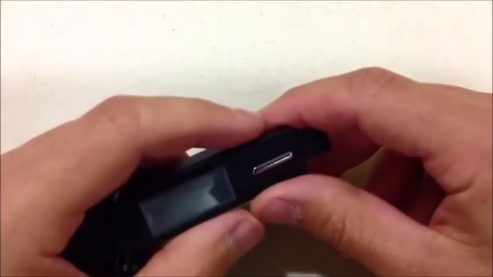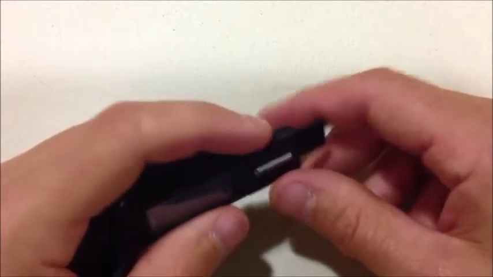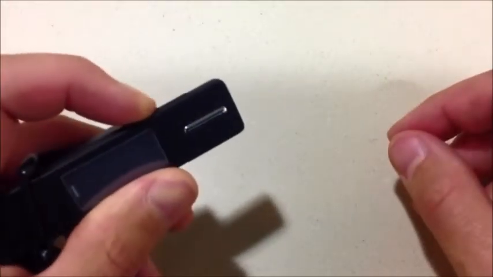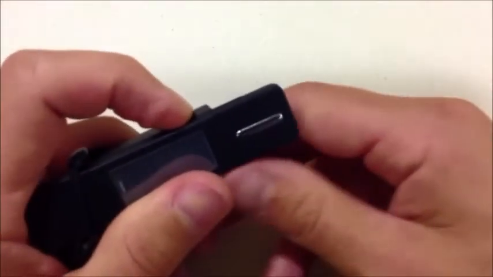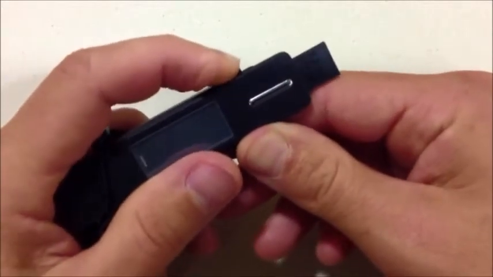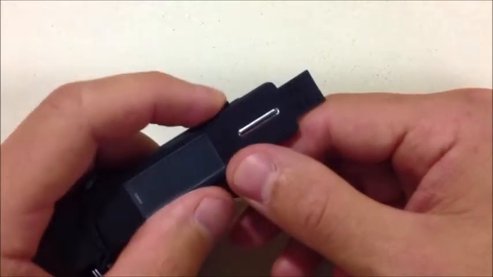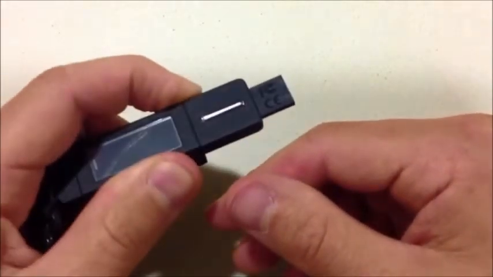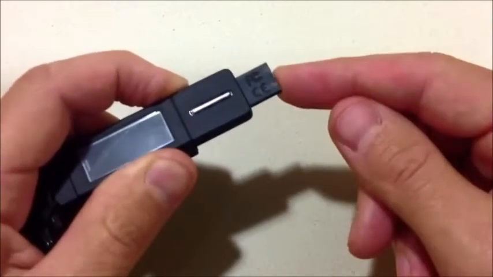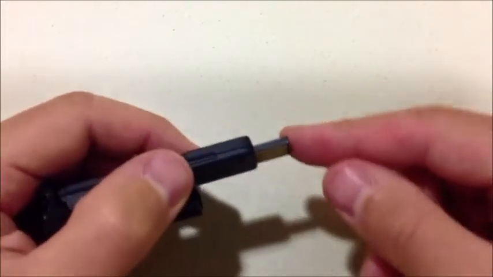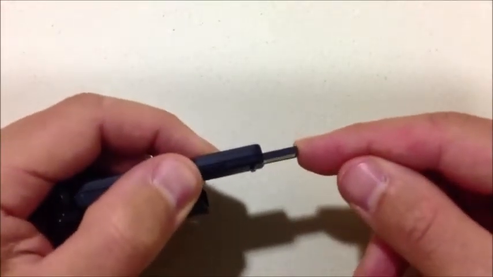The piece that controls that is just this little slider on the top bar. You can slide it in, you'll hear a click, and slide it back out, and you'll hear another click. When I plug mine into my computer, I'll generally keep a finger on that little tab so this doesn't push back in. Be very careful because you'll notice that this is pretty thin.